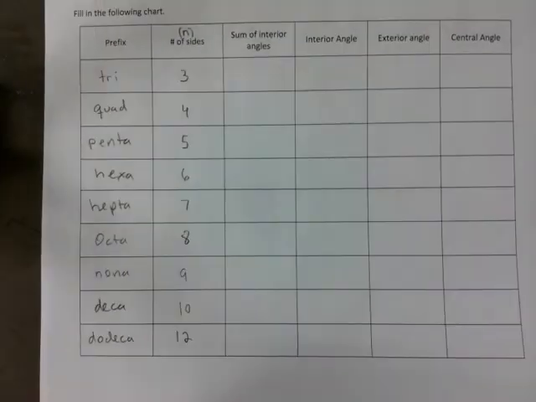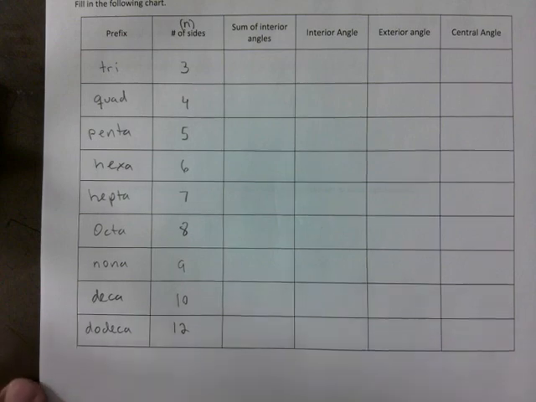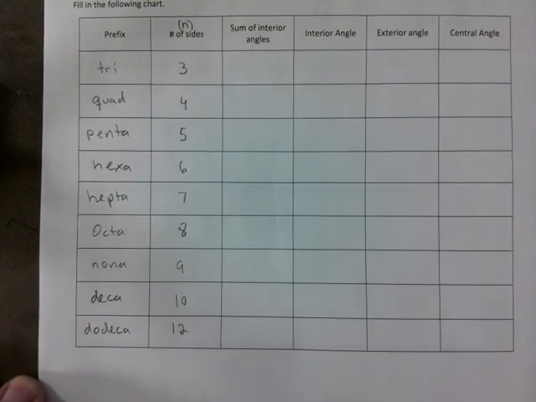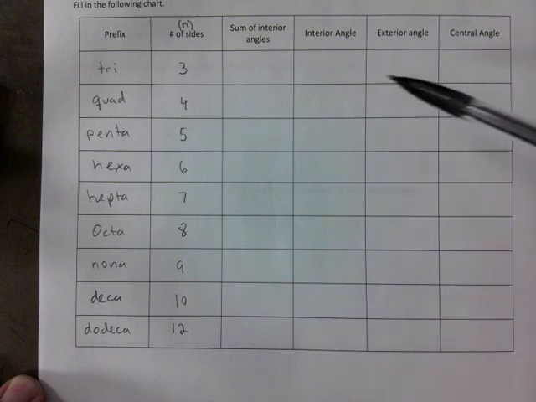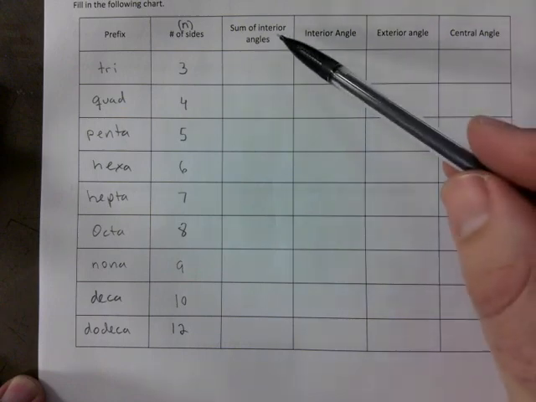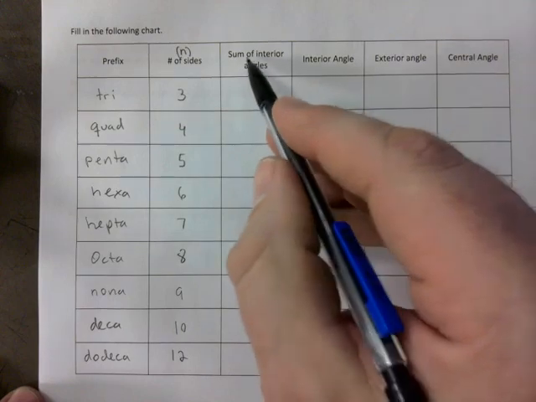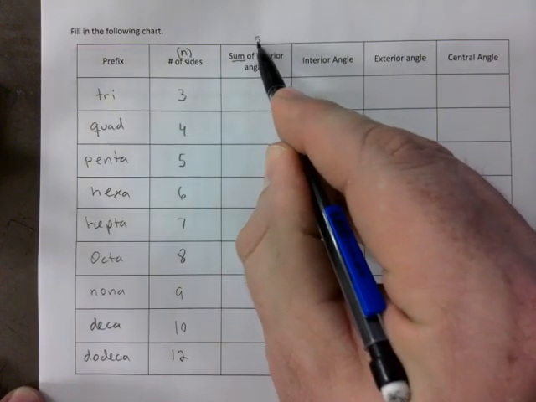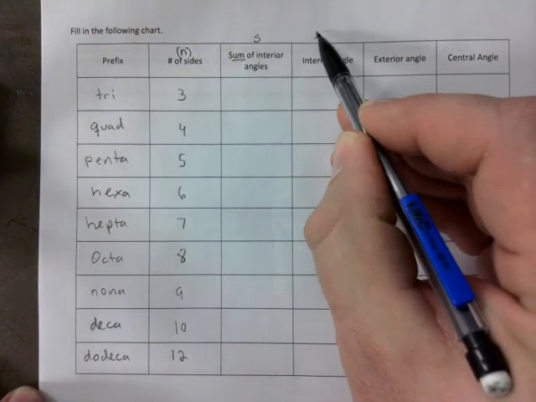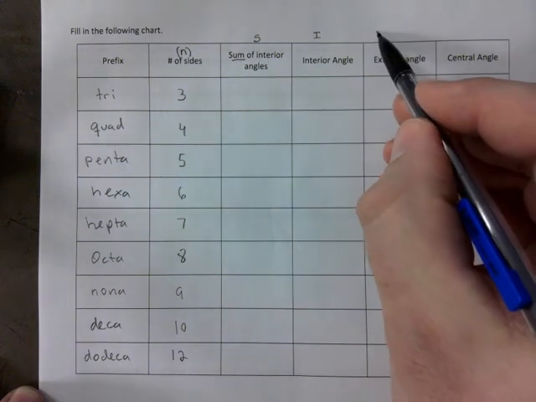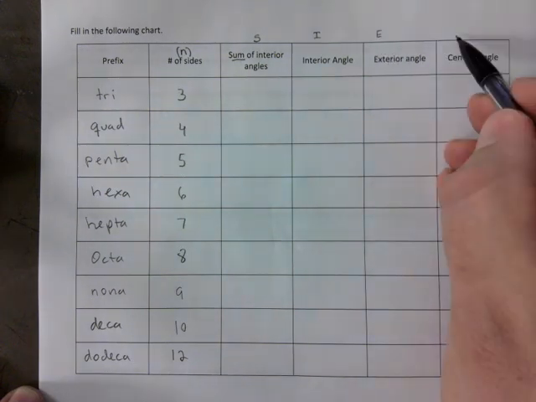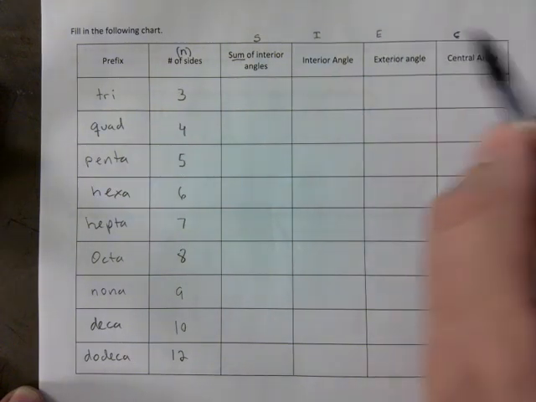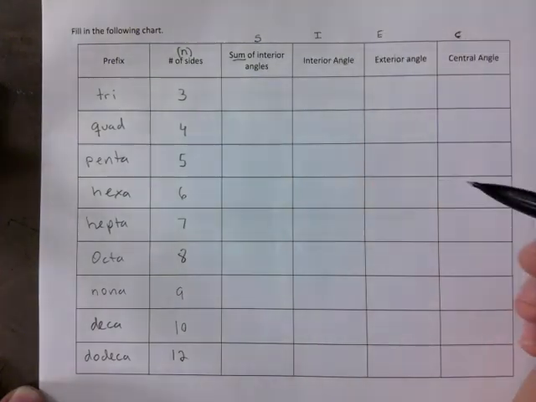Just 1 second. So this chart, I would like you to, for homework, fill this out. Okay, so right, this is your sum of interior angles. That would be your S. This would be your interior angle, exterior angle, and your central angle. Okay, so you use the formulas to fill this in.